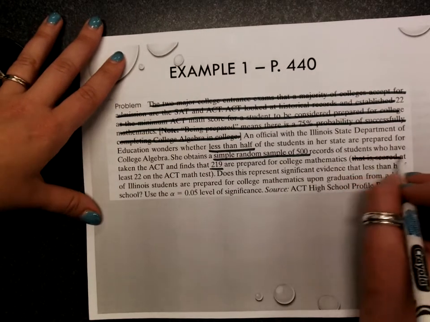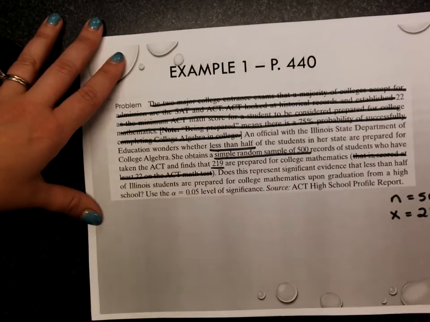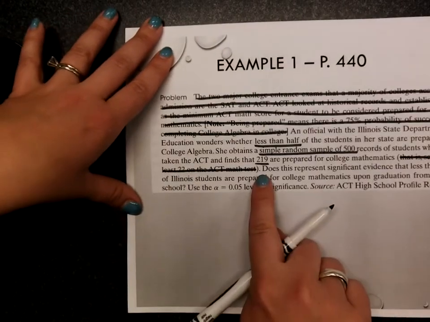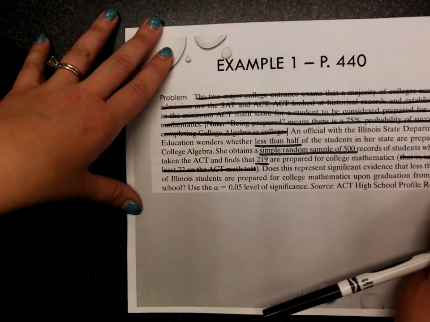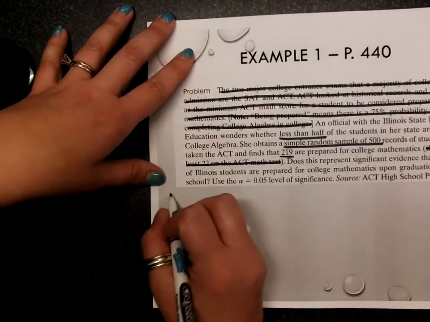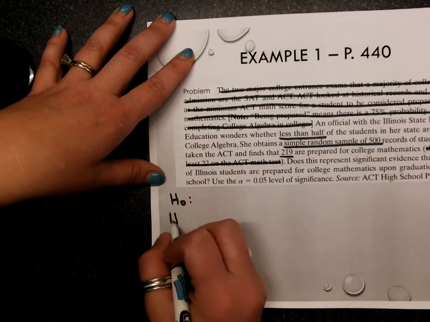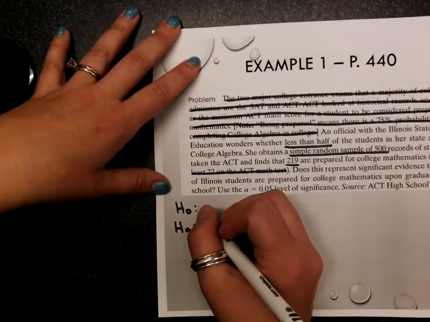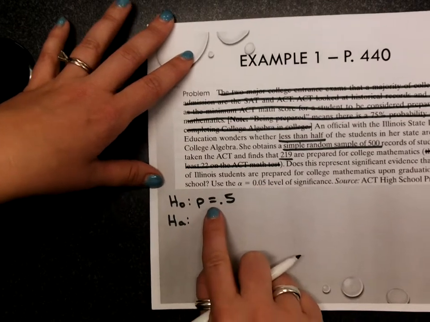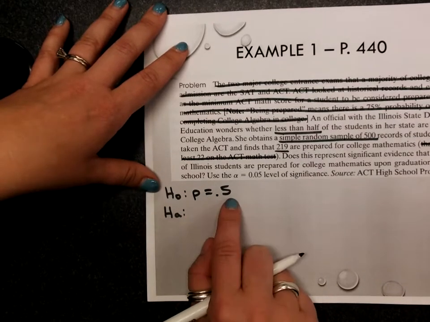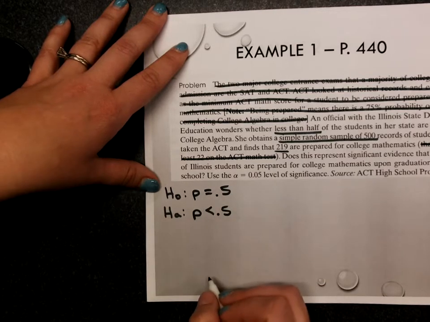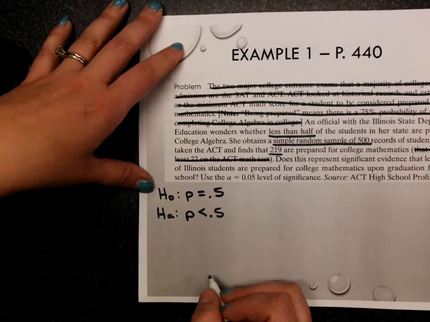And again, the 22 is just there to fill in details, but we don't need all of that. So the question says, does this represent significant evidence that less than half of Illinois students are prepared for college mathematics? So we're going to state the null hypothesis and the alternative hypothesis. We're trying to see if the proportion is less than half. So we're going to start by saying that it's equal to 0.5. That's our innocent statement. We're trying to prove that it's less than 0.5. So we're trying to prove that less than half of the students are prepared.